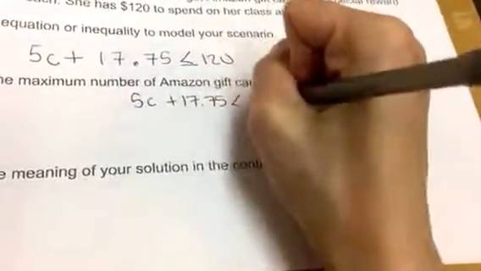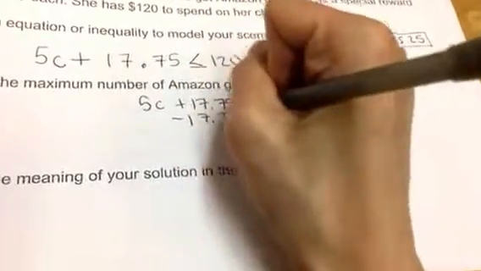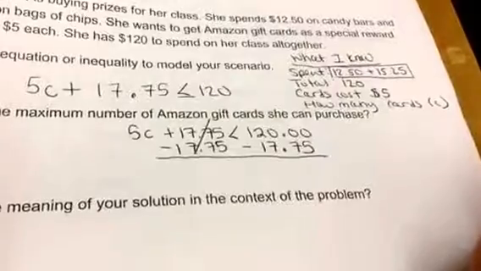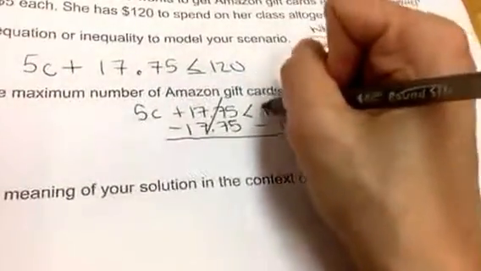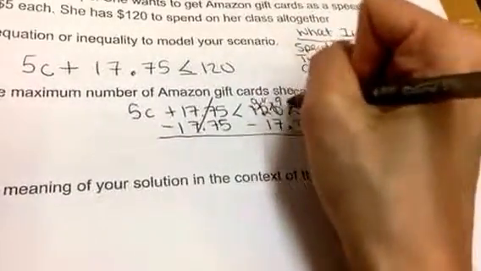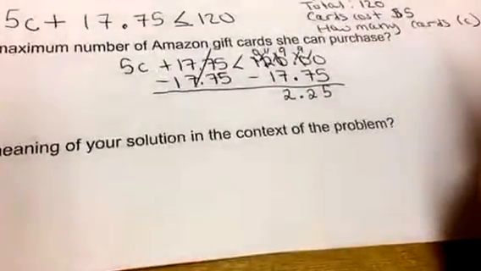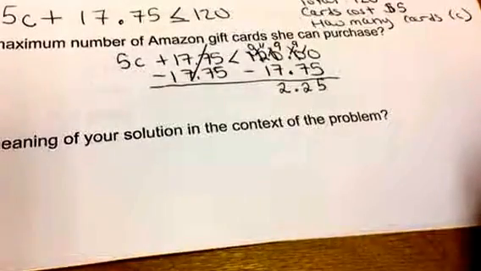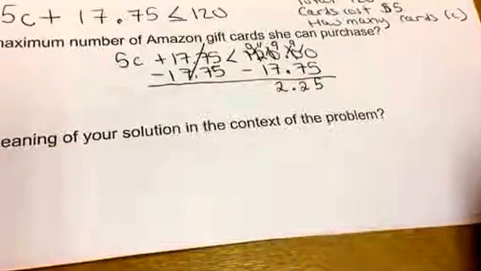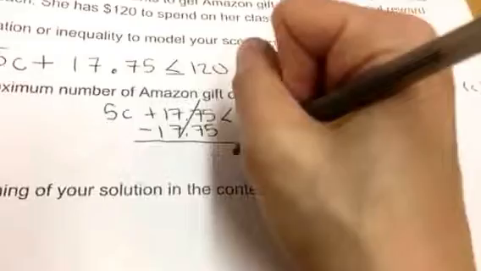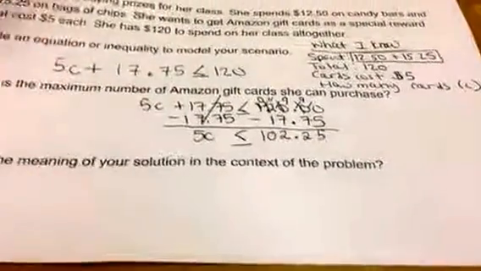So now I'm going to go ahead and solve for that. Okay, so now what I have is 5C is less than or equal to 92.25.